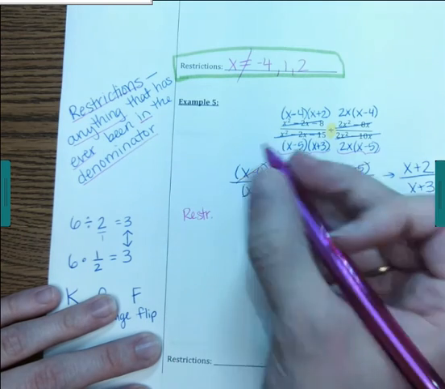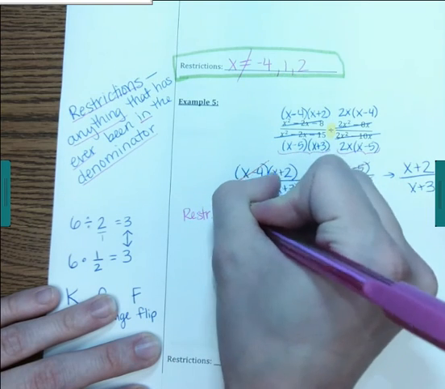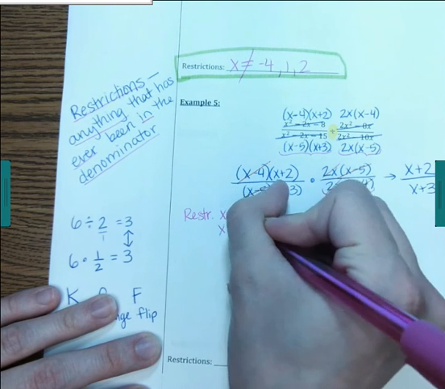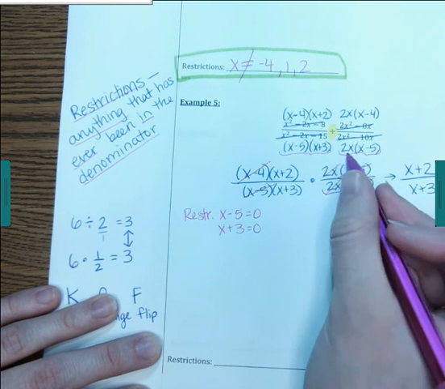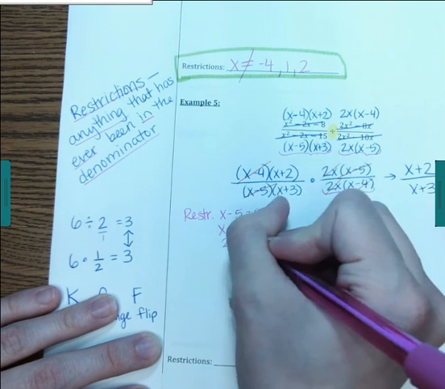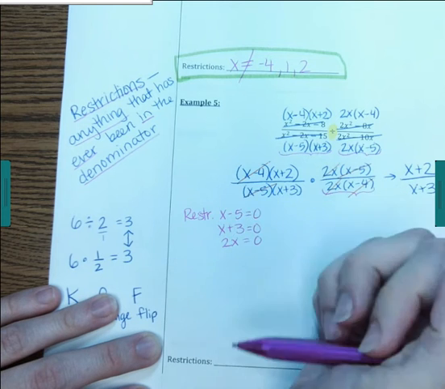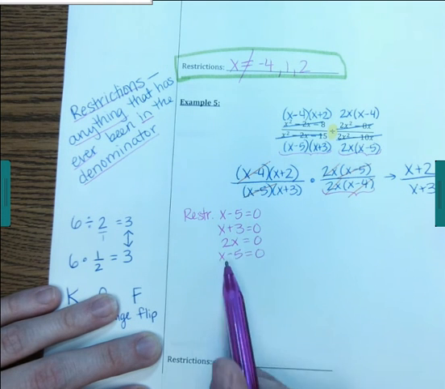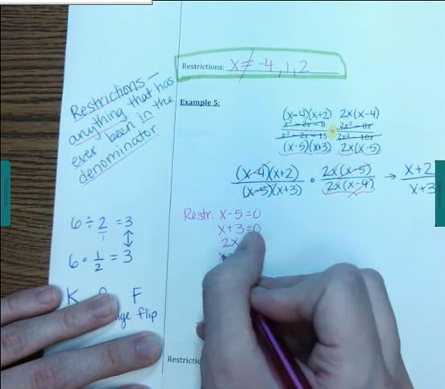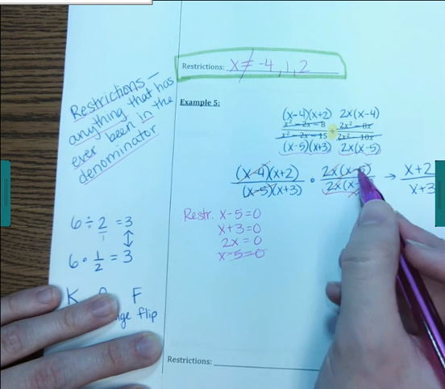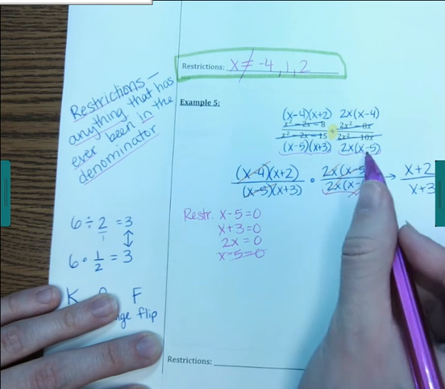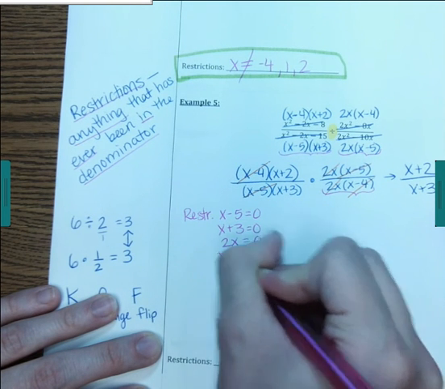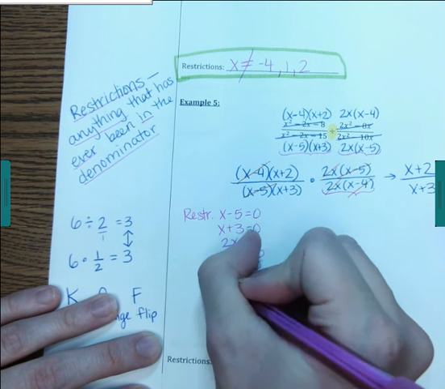Okay, so we have x minus 5 equals 0 from here, x plus 3 equals 0 from here. We have 2x equals 0 from there. We have x minus 5 equals 0. Okay, we don't need this again because it's the same thing in there, so I'm just going to cross that. Down here we have a 2x equals 0. Once again, we don't need that one. We have an x minus 4 equals 0.